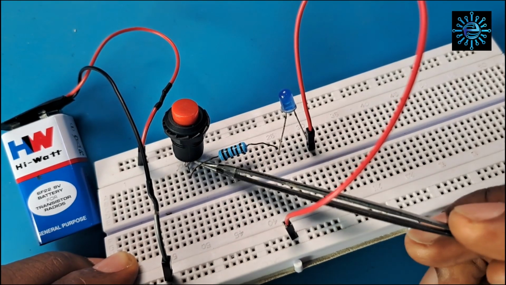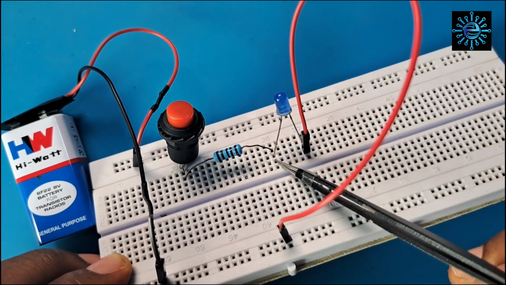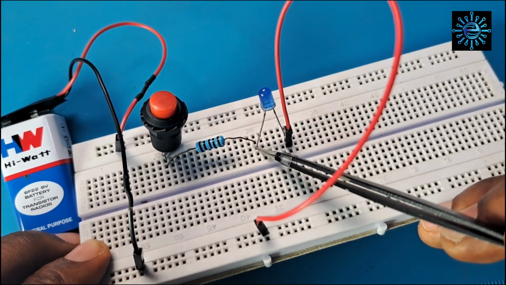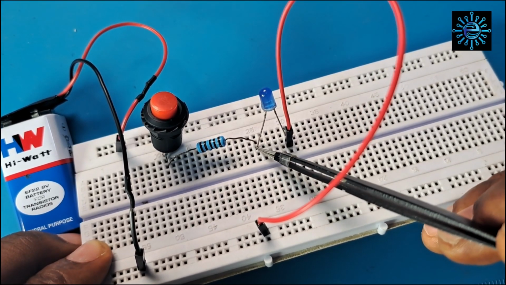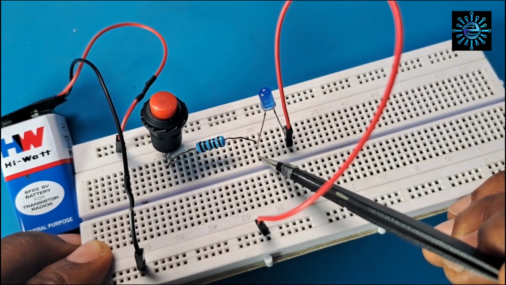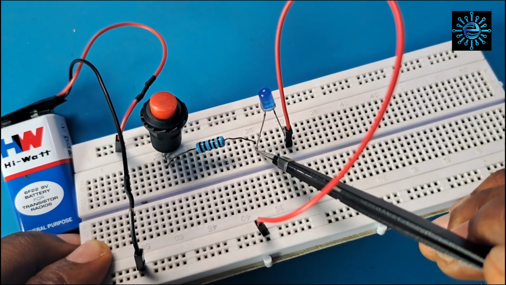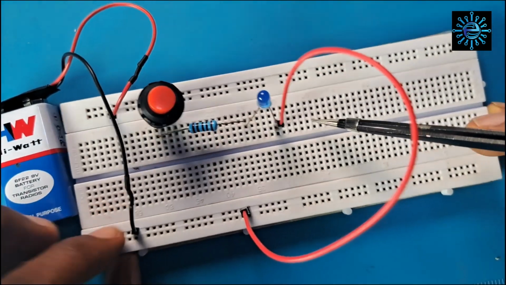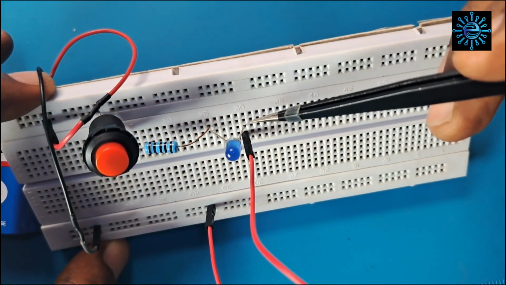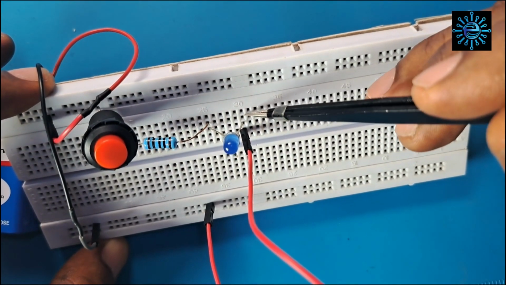Then we have the other leg of the resistor connected on another point on the breadboard, which is this line. And on that same line, we connected the positive leg of the LED, which is the longer leg of the LED. And then we connected the shorter leg of the LED on another line of the breadboard, which is here.